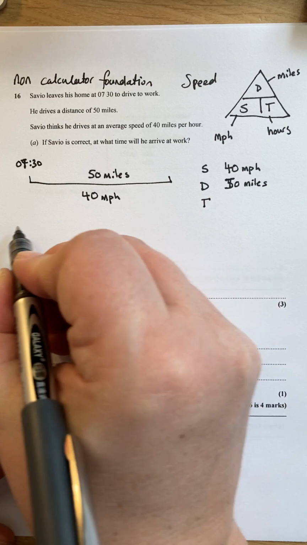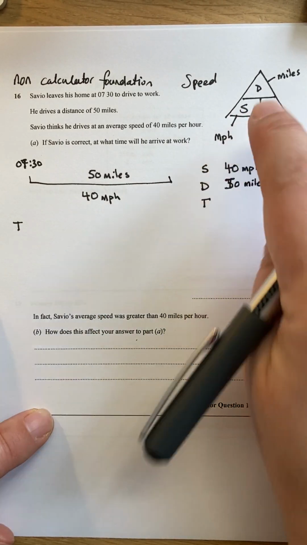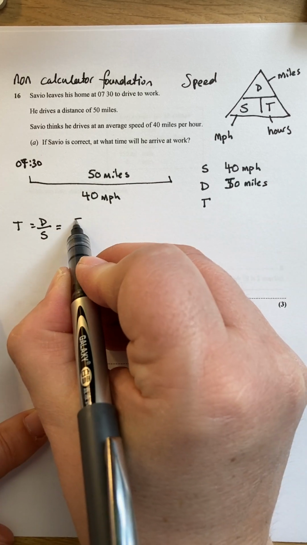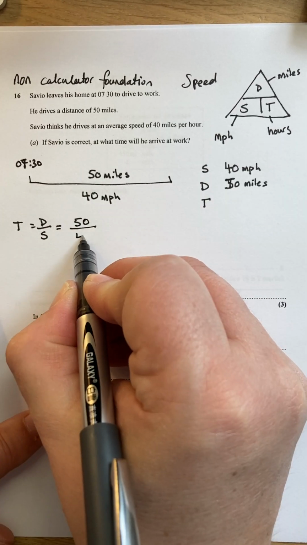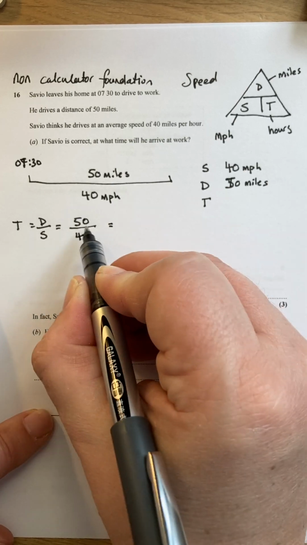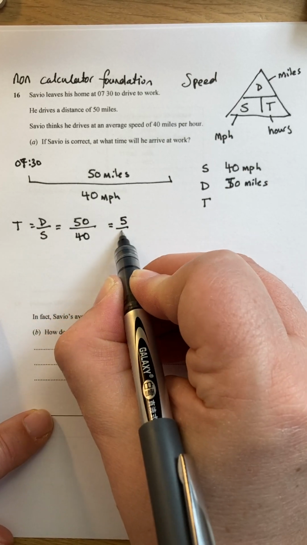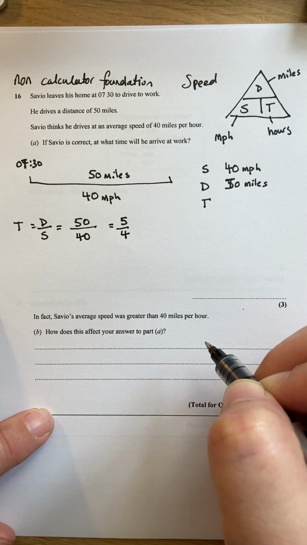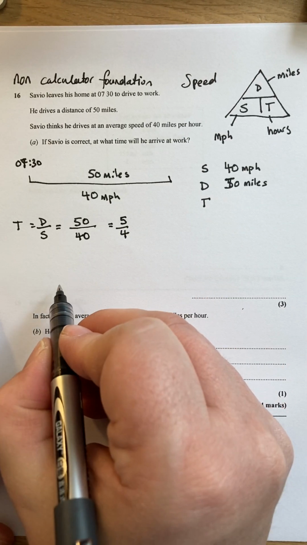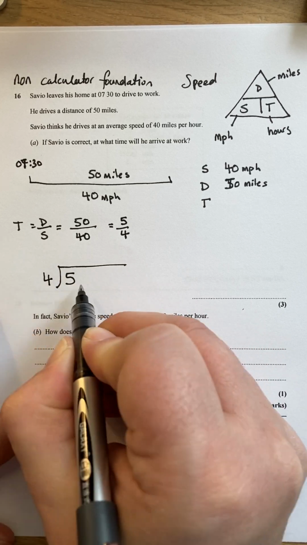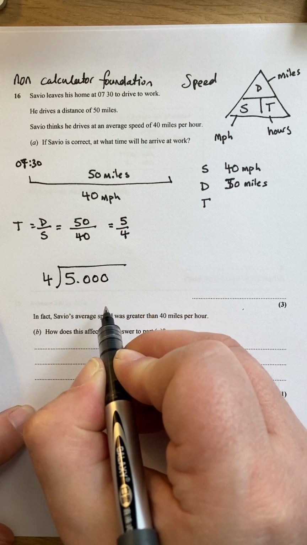Time equals distance divided by speed. Distance, which is 50, divided by our speed, which is 40. I can divide numerator and denominator by 10. And then 5 divided by 4. Now, that may not be so intuitive. So what we can do is say 5 divided by 4. I'm going to put some zeros in here.